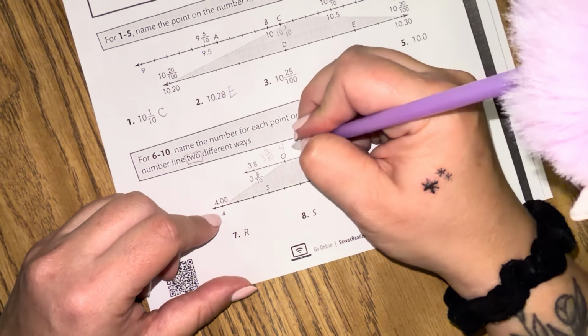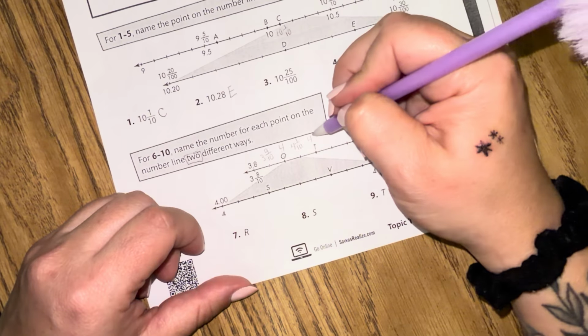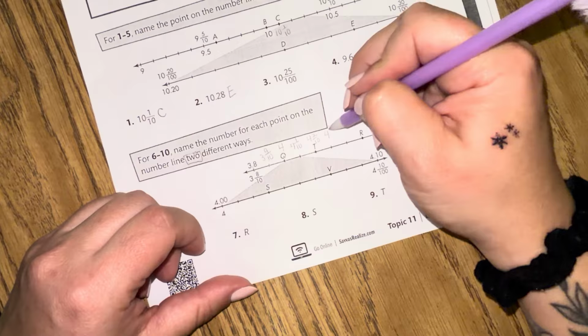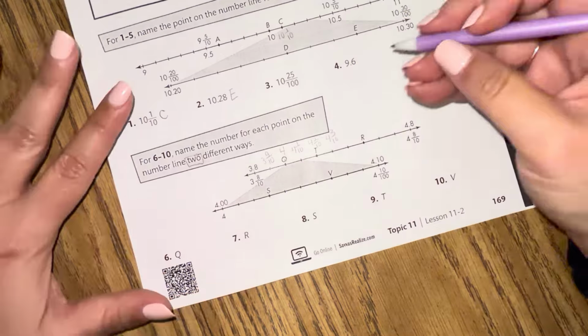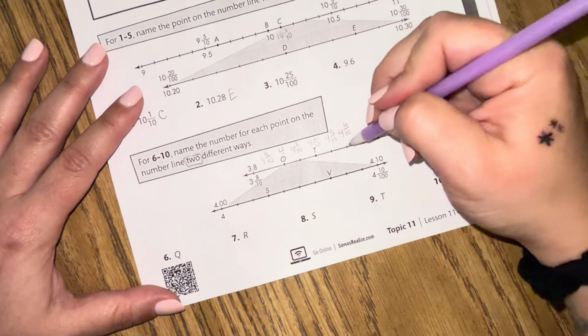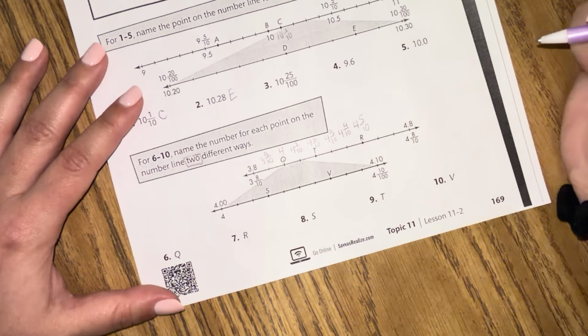One more hop would be 4 and 1/10. Another hop would be 4 and 2/10. One more would be 4 and 3/10. Another hop would be 4 and 4/10. One more, 4 and 5/10.